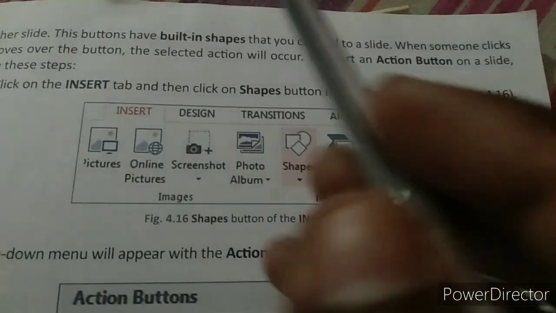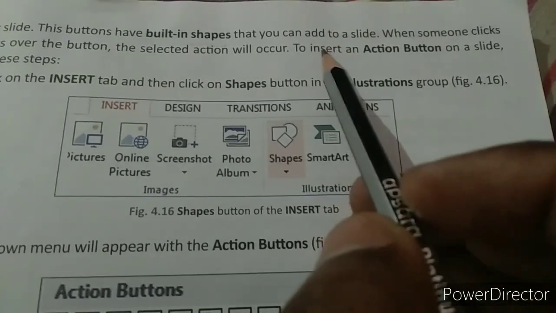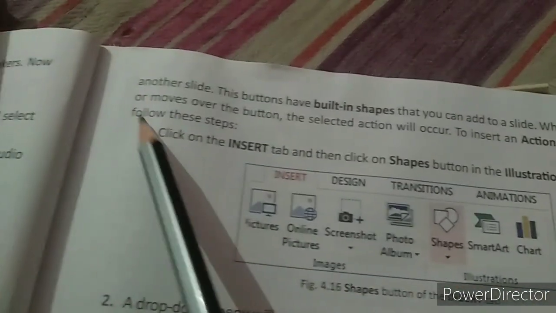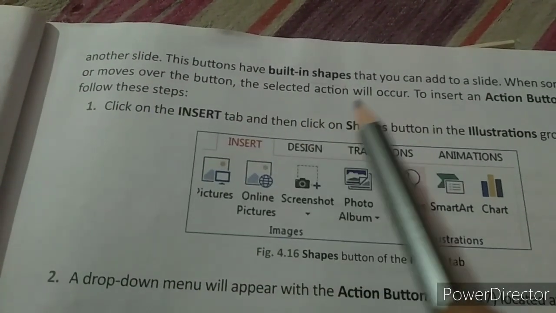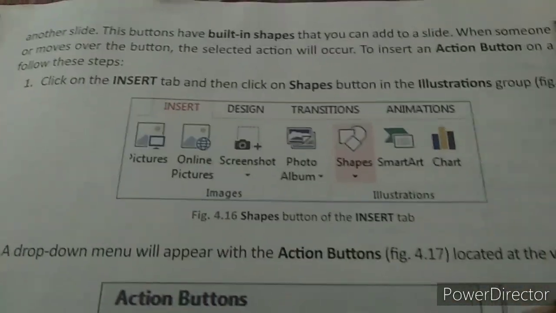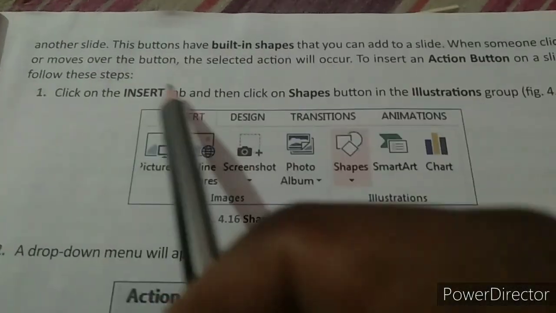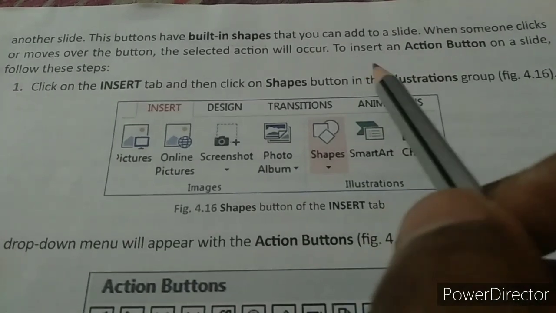It means its shapes are fixed and already provided by the system. When someone clicks or moves over the button, the selected action will occur. It means while clicking or moving over the button, the action will appear.